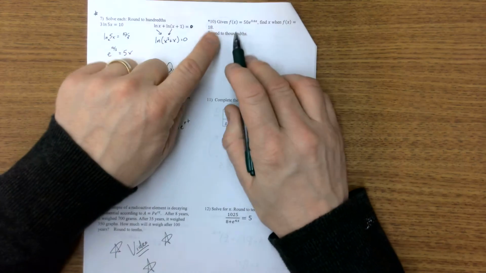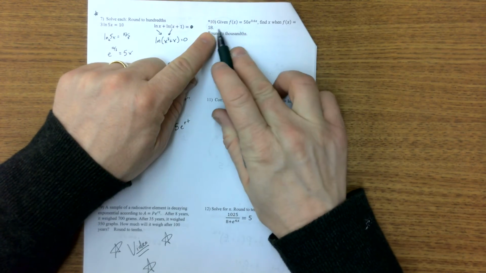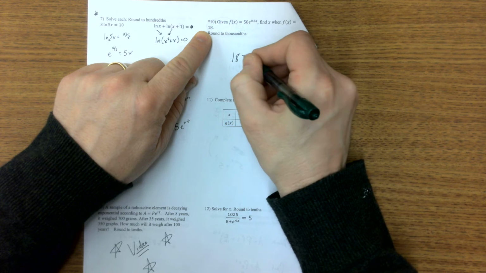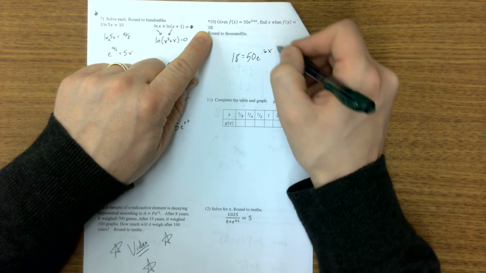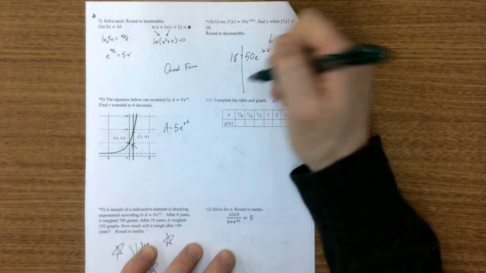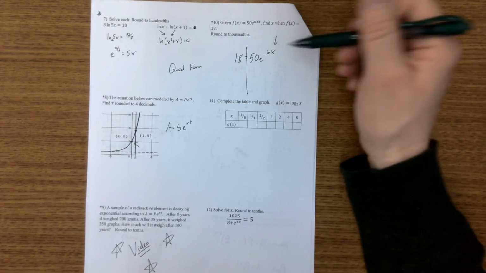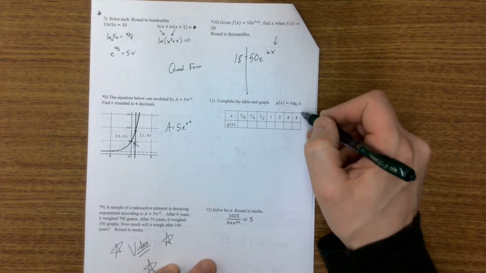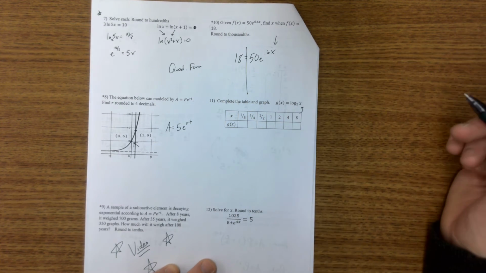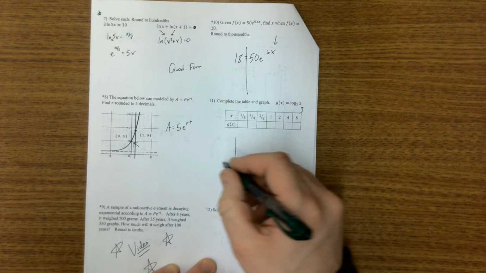On this one, find x when f of x is 18. So the output is 18. So you just need to find the input that gives that. And that's going to take drawing a line, doing some algebra, taking a log, bring that down. Plug in these points here. Should be able to do it without a calculator, and I'll give you a clue.